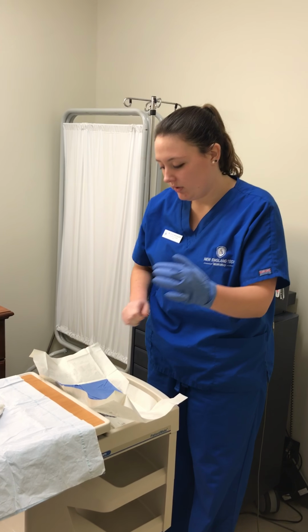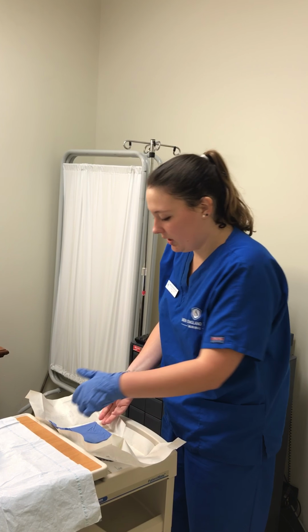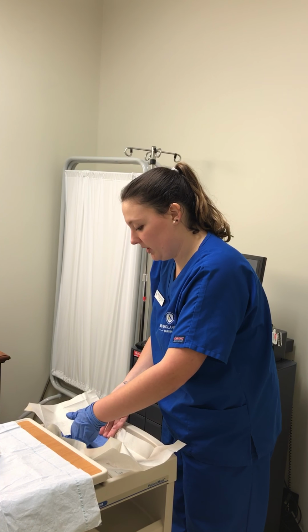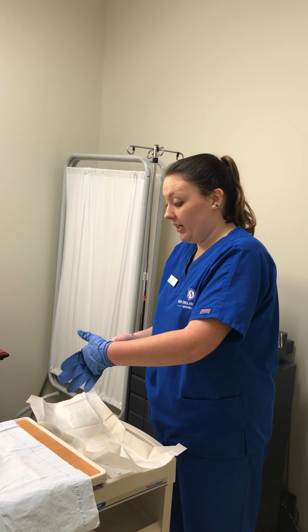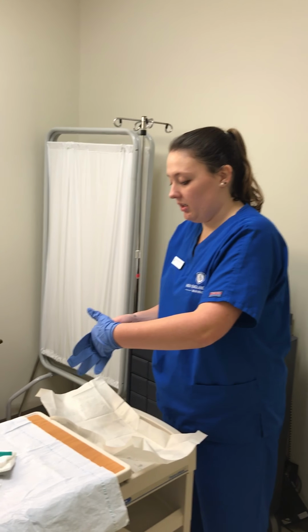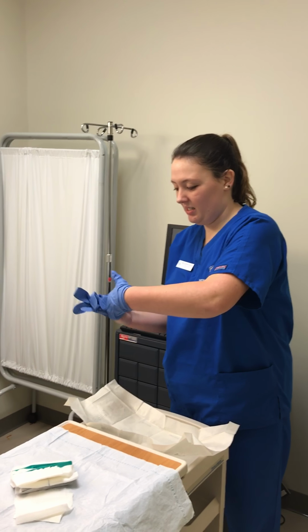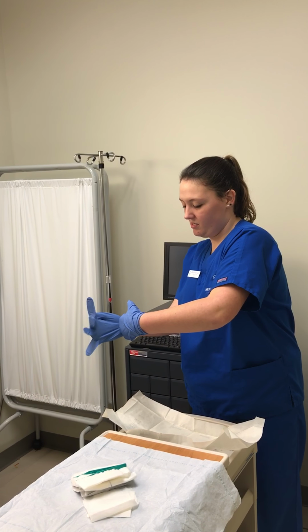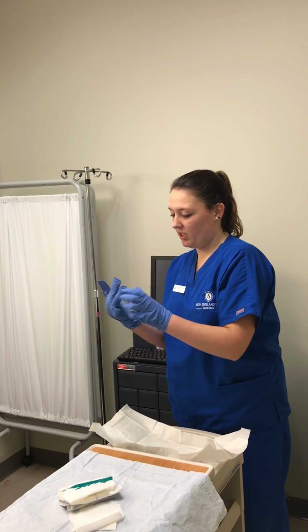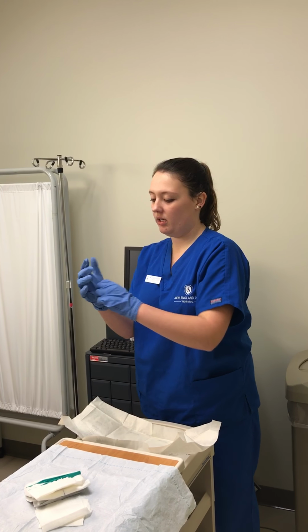Okay. Alright, now for the next one, I need to be careful to only touch the outside of the glove with my gloved hand. Once again, my bare hand can touch the inside of the glove. I'm just going to do the same thing. I'm just going to pull on. You can arrange once they're on. Okay, just touching the outside of the gloves.